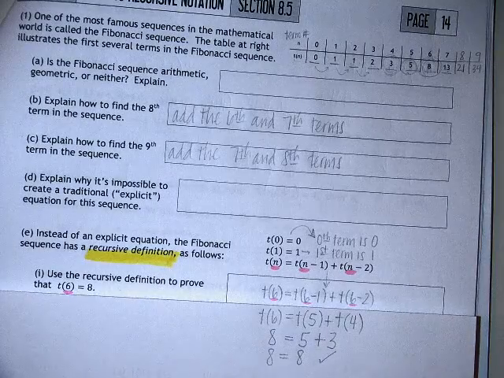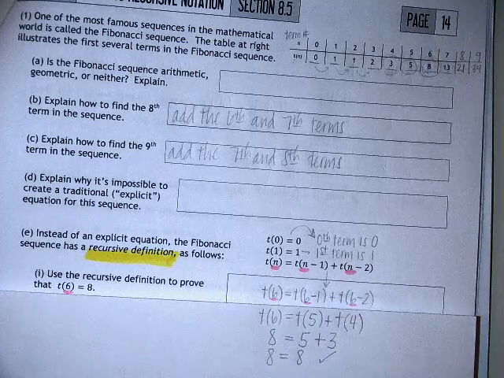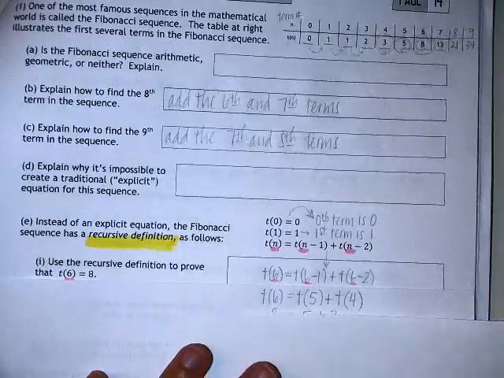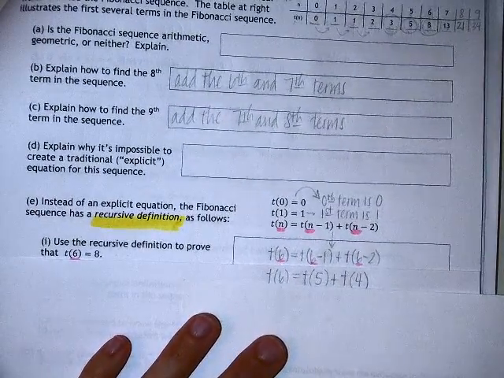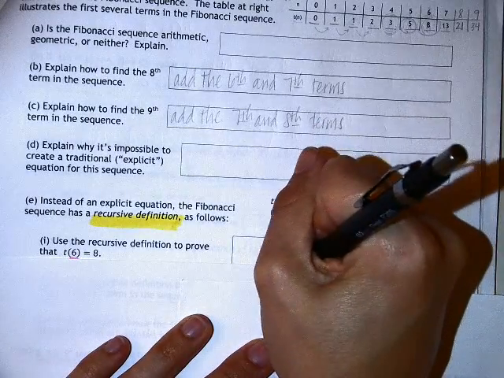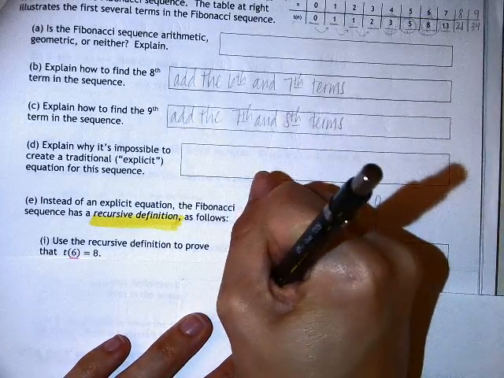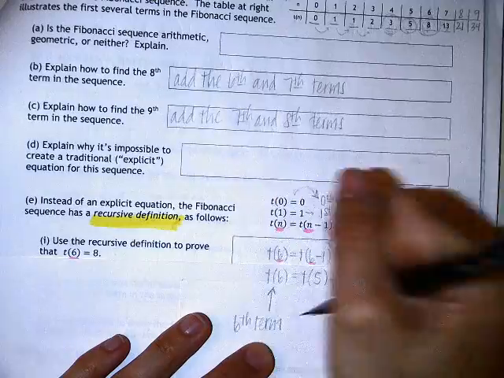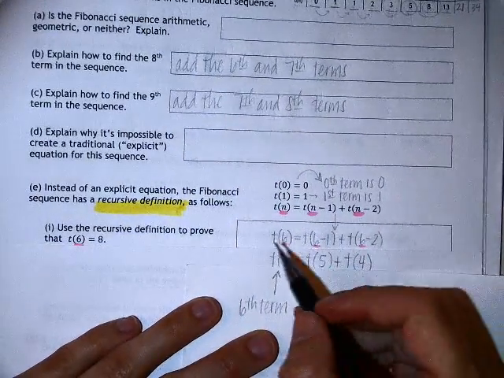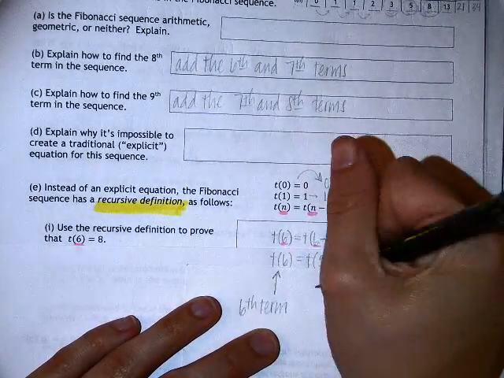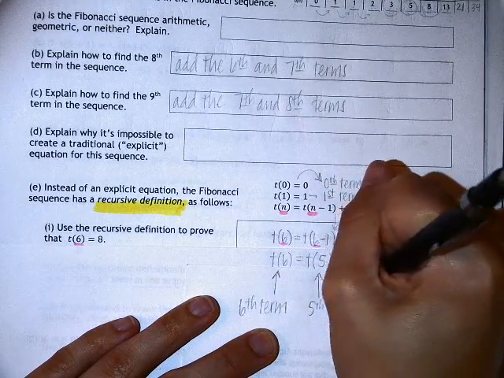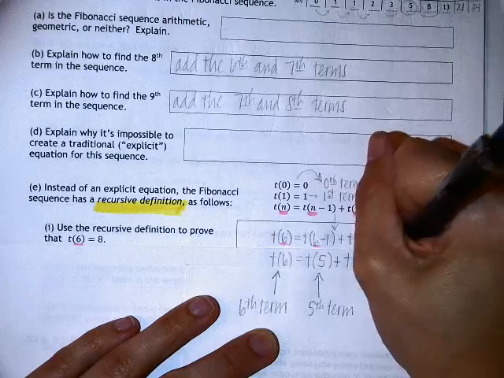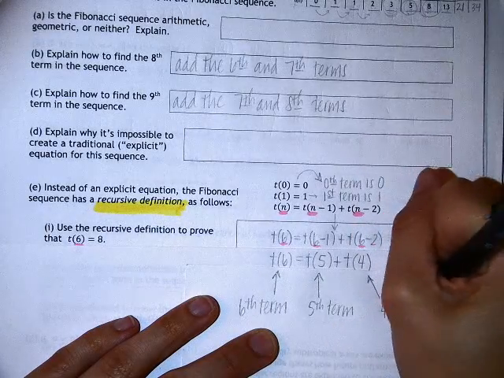And hopefully you can follow my logic in the following way. Remember where we wrote t of 6 equals t of 5 plus t of 4? What we were really saying when we said t of 6 is that we were talking about the sixth term. So if I translate this logically, t of 6 means sixth term, t of 5 means fifth term, and t of 4 means fourth term.